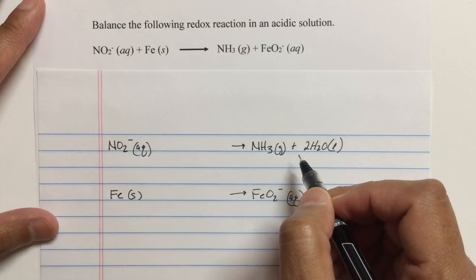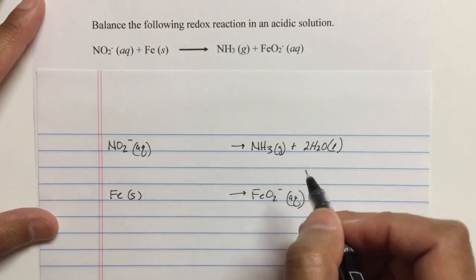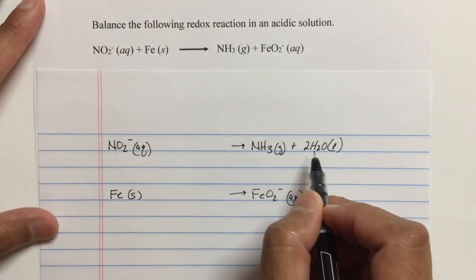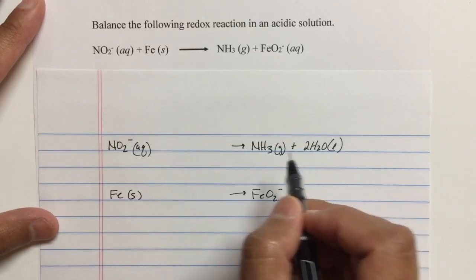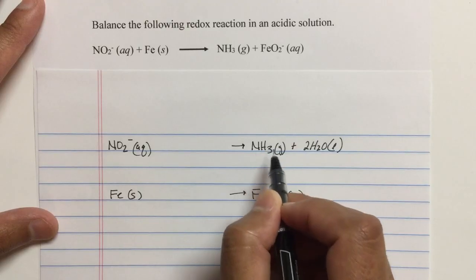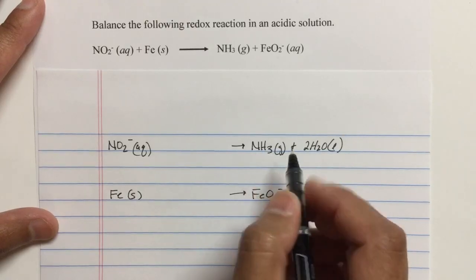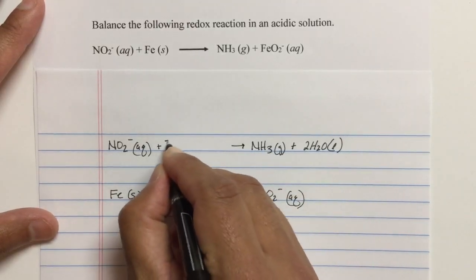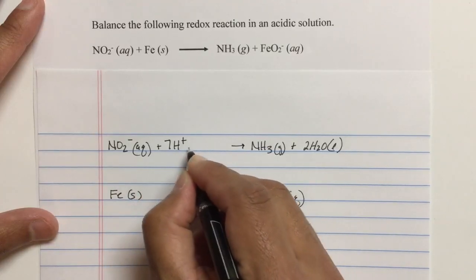Let's balance the hydrogen now. Now be careful here. There's 2 waters, so that's 4 hydrogen. But we also have 3 hydrogen on the ammonia. So 4 and 3, that's going to give us 7 hydrogen.